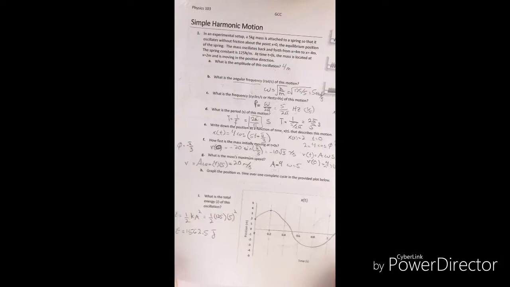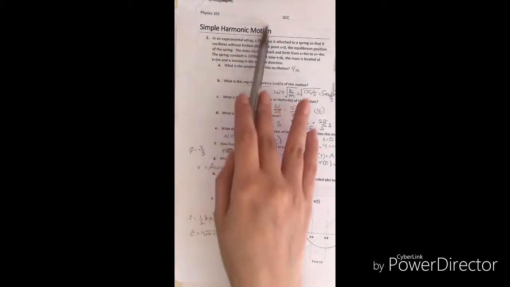The last question asks what's the total energy in joules of this oscillation? For the energy of simple harmonic motion, we use this equation: E equals 1/2 K A squared.